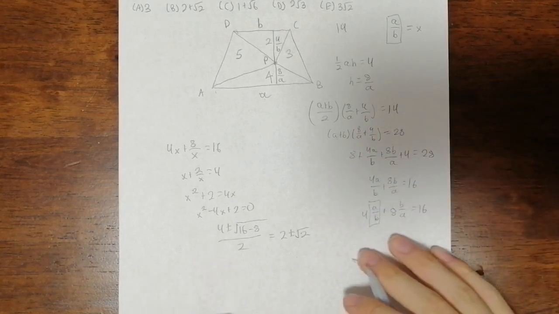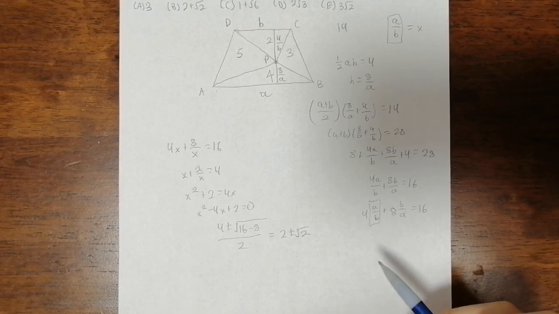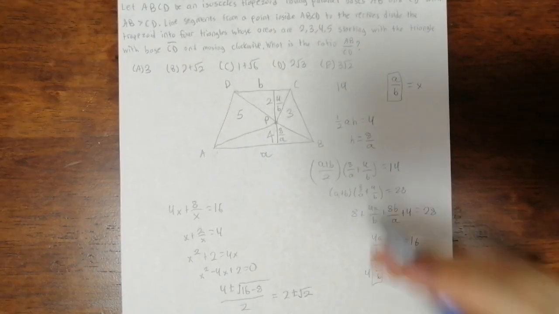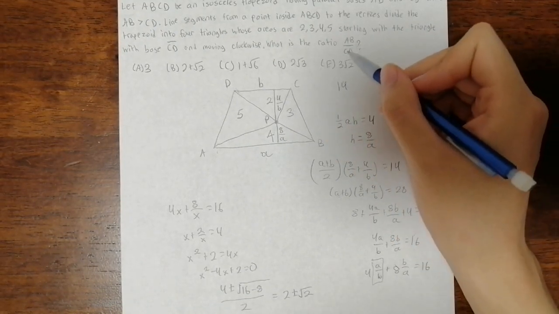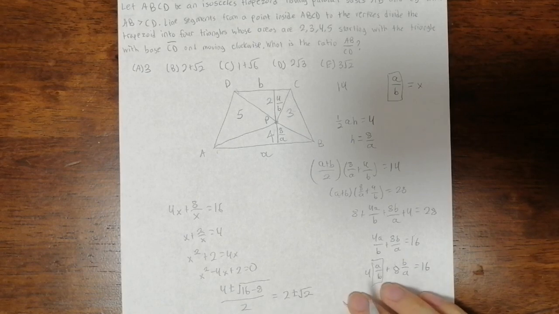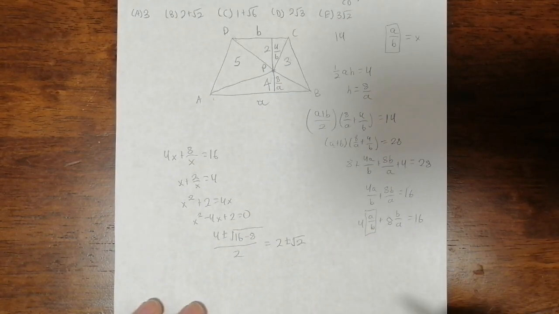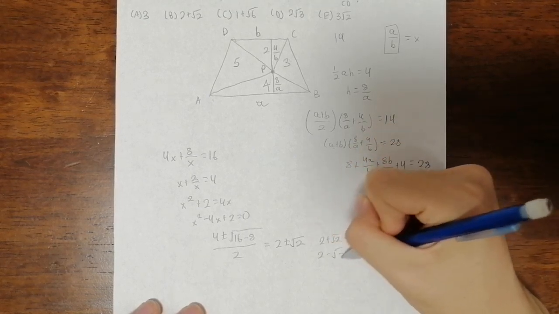So we have two answers, which is what we expected from a quadratic equation, but we're only supposed to have one answer because we're being asked for one ratio, AB over CD. So let's see which one might be an extraneous root: 2 plus root 2 or 2 minus root 2.